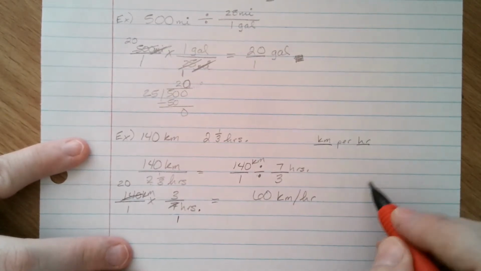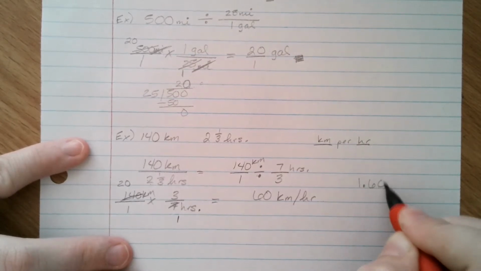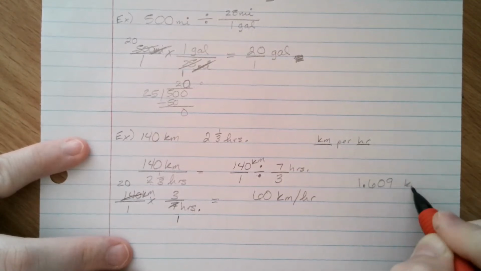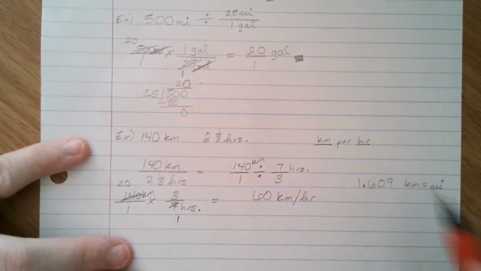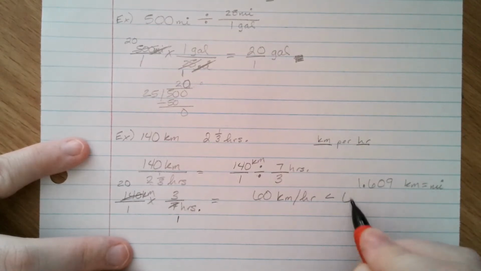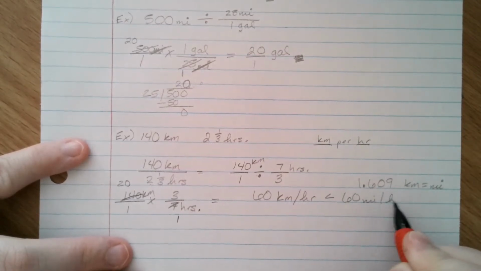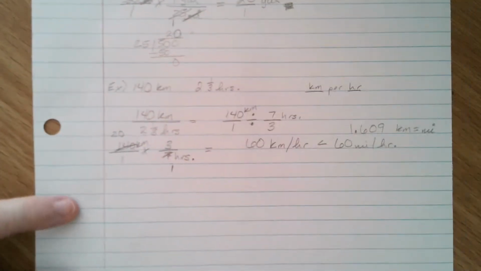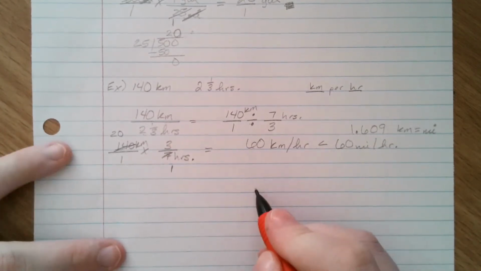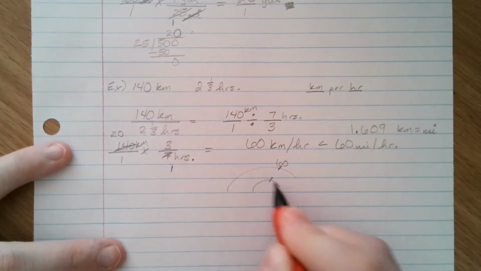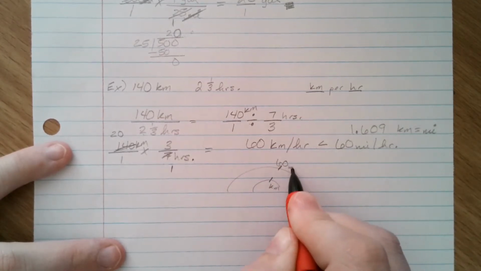And just because we know things about things, it takes approximately 1.609 kilometers to equal a mile. It takes more than 1 kilometer to equal 1 mile. So this is slower than 60 miles per hour. Just to compare, if you ever look at your odometer, it shows you've gone 60 miles per hour, but it also shows your kilometers on the inside.